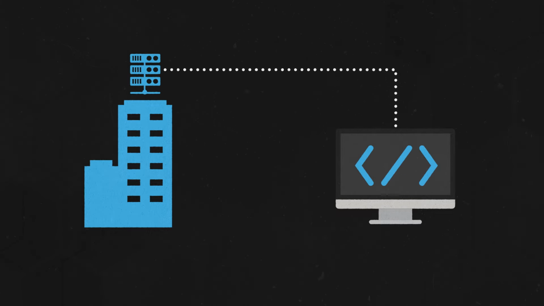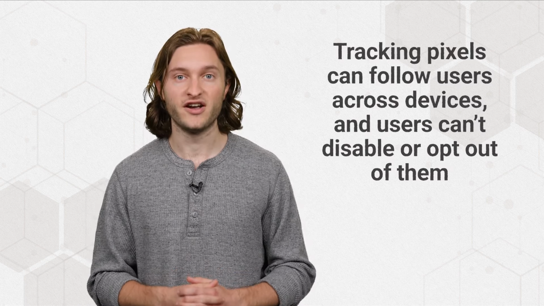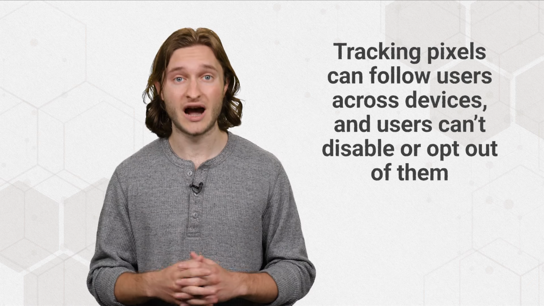For example, a company might send a promotional email that contains a tracking pixel. When the email is clicked, the browser will automatically run the pixel's code and send a signal to the company's servers. This signal can then reveal details like a user's location and IP address, which is then used by the company to deliver targeted ads and monitor the effectiveness of a marketing campaign. Unlike cookies, tracking pixels can follow users across devices, and users can't disable or opt out of them.